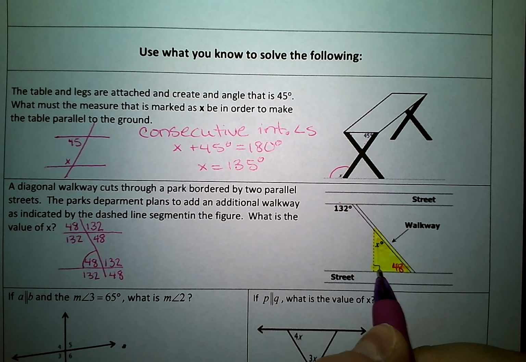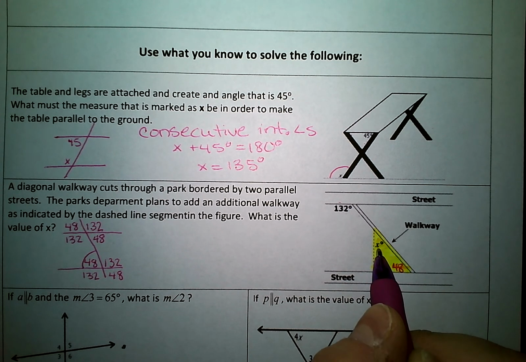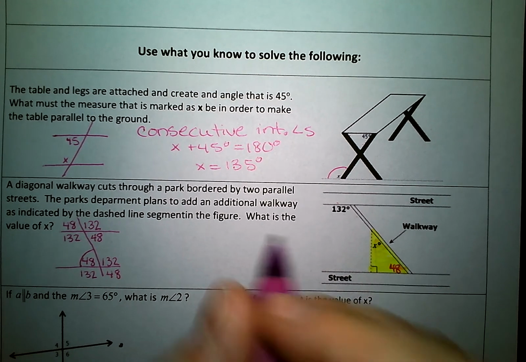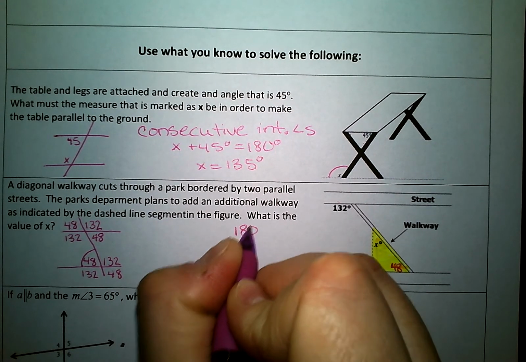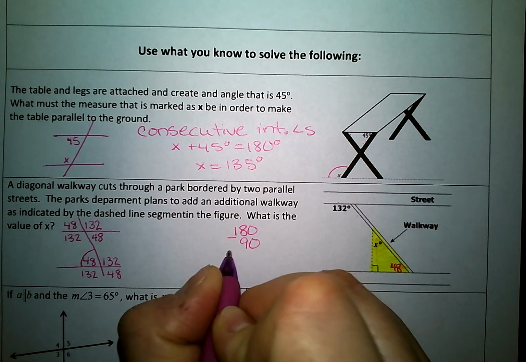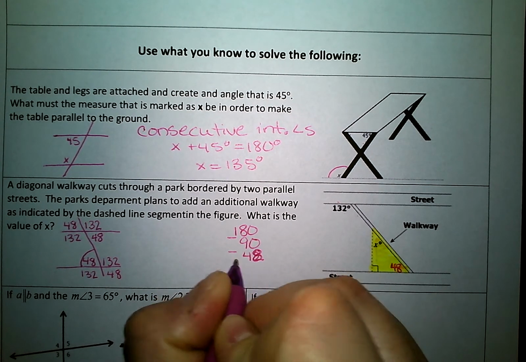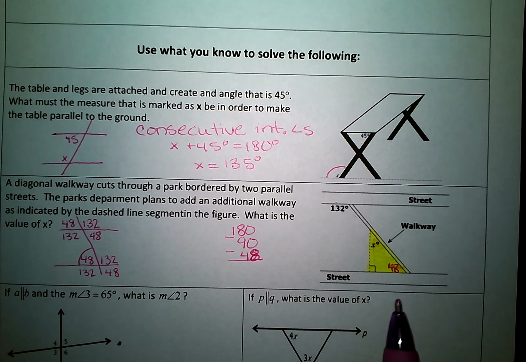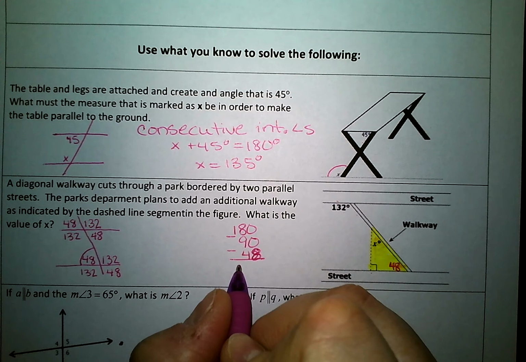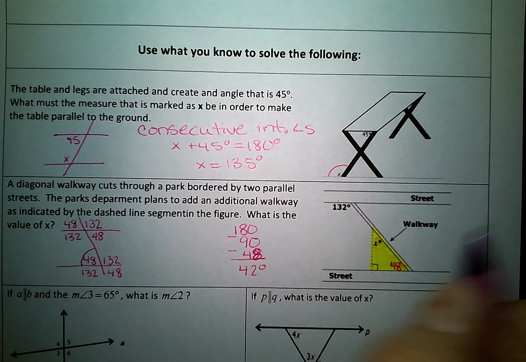I have already used 48 degrees and the right angle, so whatever's left out of the 180 degrees will be the value of X. 180 minus the right angle minus 48 degrees leaves me with 42 degrees for angle X.